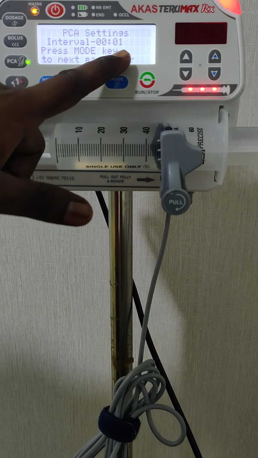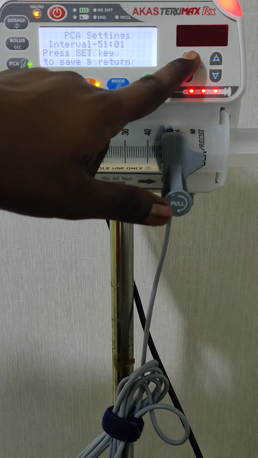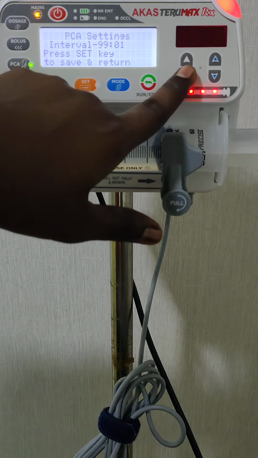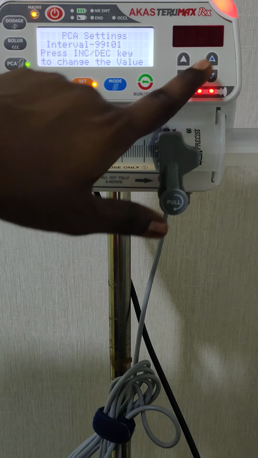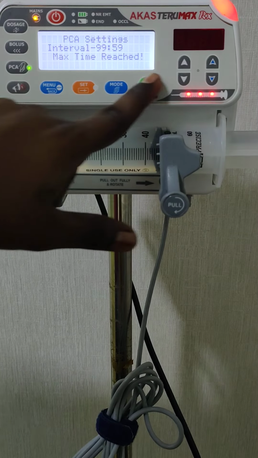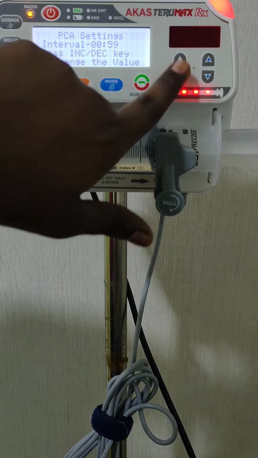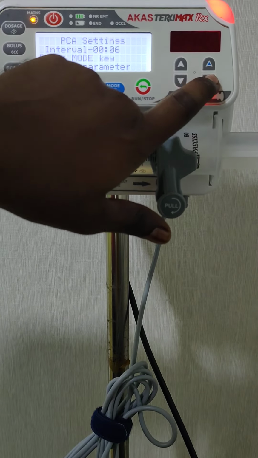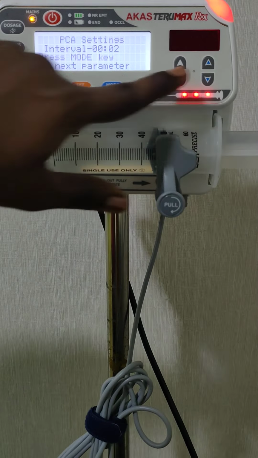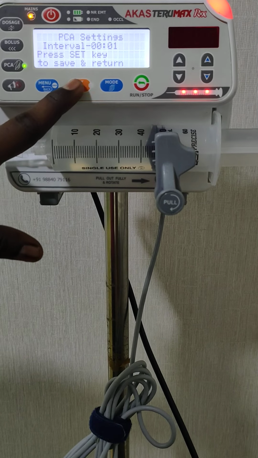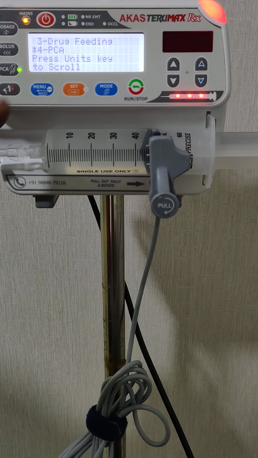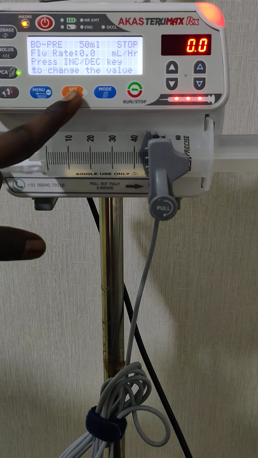The minimum is 1, and the maximum we can set is 99 hours, and the minutes up to 59. So for testing and verification, we will set the minimum time of 1 minute. Okay, now I set the PCA parameter and confirm.